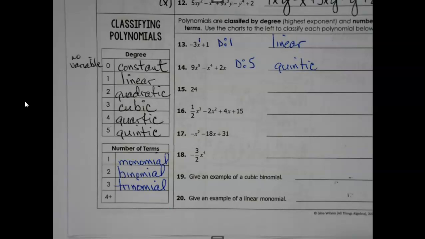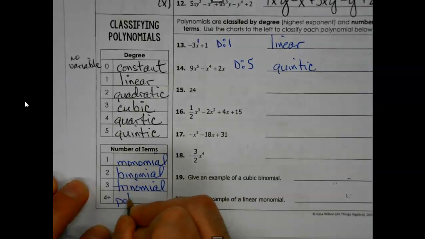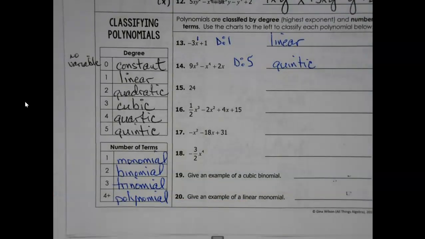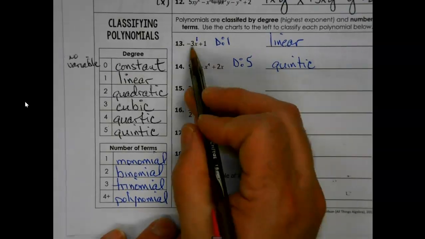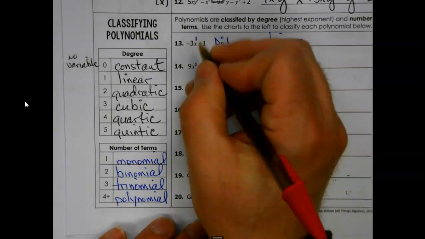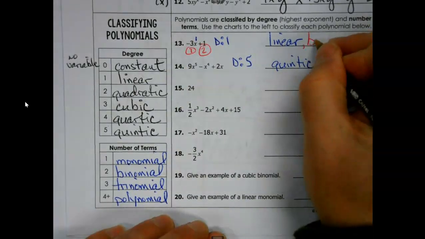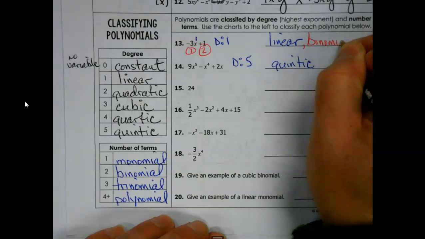And then again, they got smart. Anything 4 or more is just called a polynomial. We don't have fancy names anymore. I kind of wish they'd have figured it out that quick with the other ones. So up here, I have 1, 2 terms. So this is a binomial.